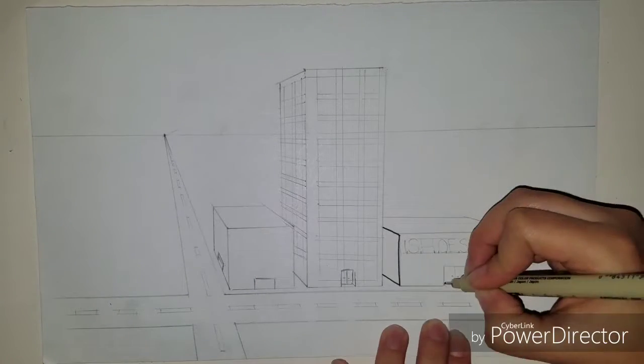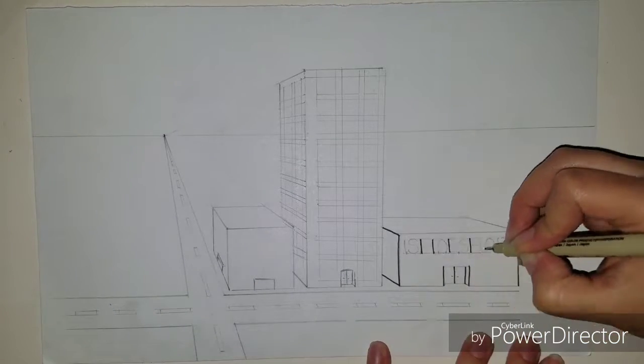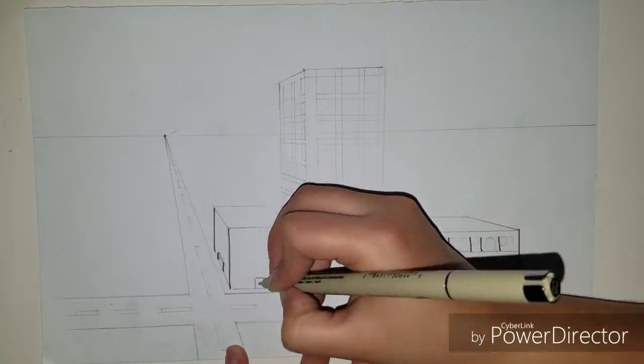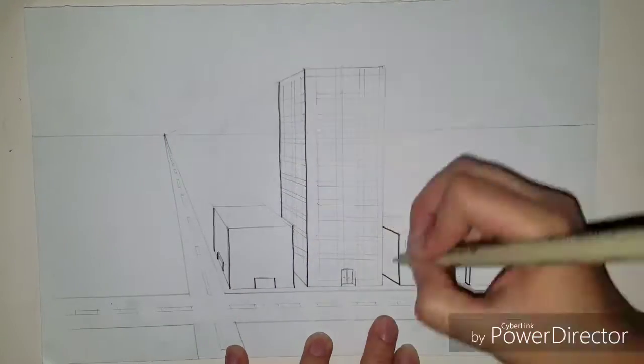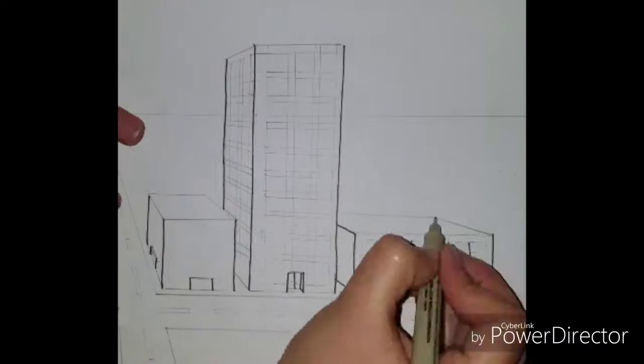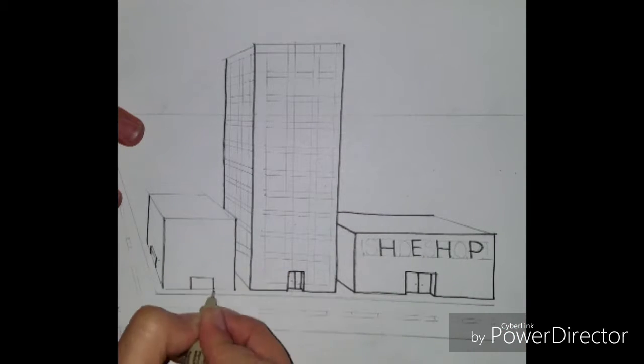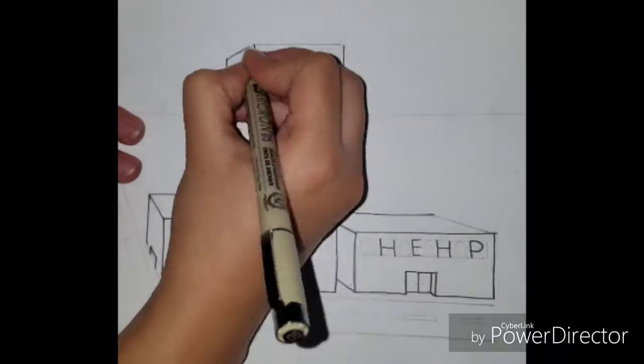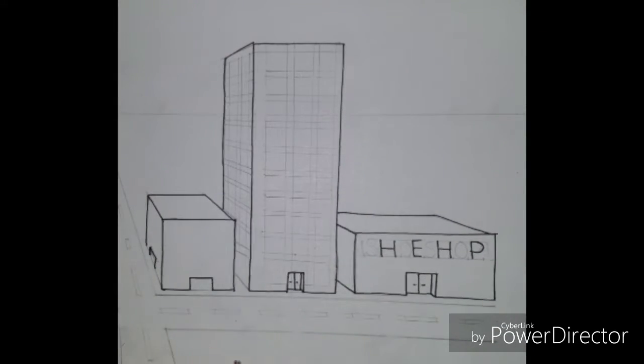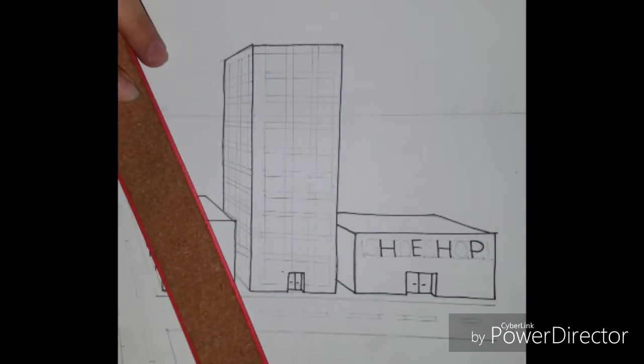Now for the fun part, we are going to go over with our pen, and I like to do my vertical lines first, and then my horizontal lines. You can do it however you want, but I like to do it this way so I can just make them all straight and not keep turning the paper.